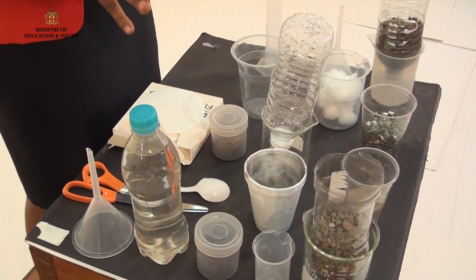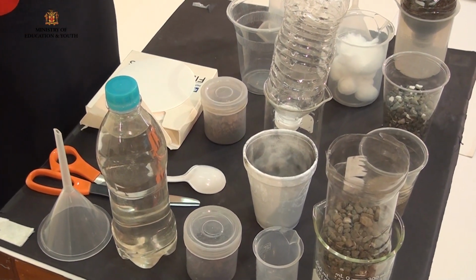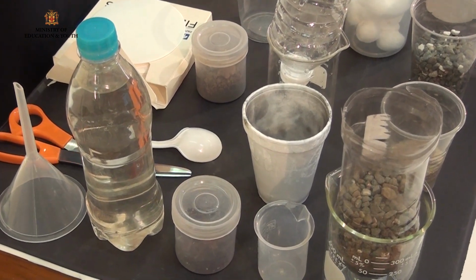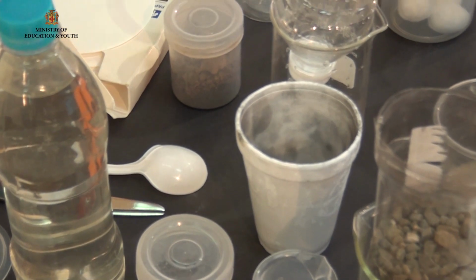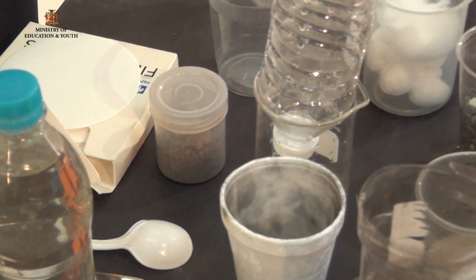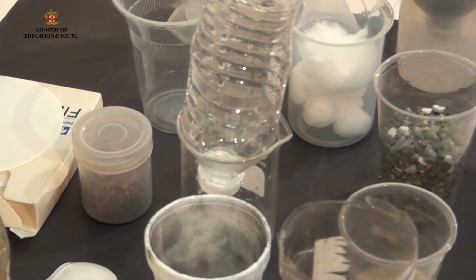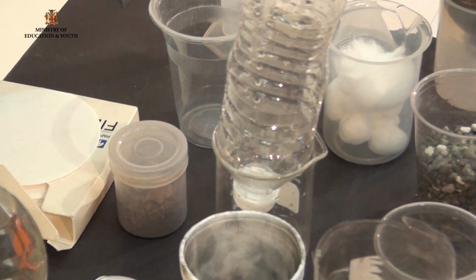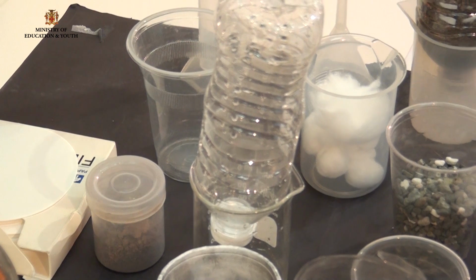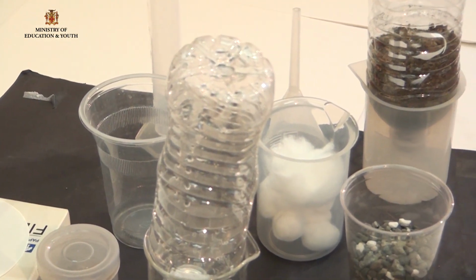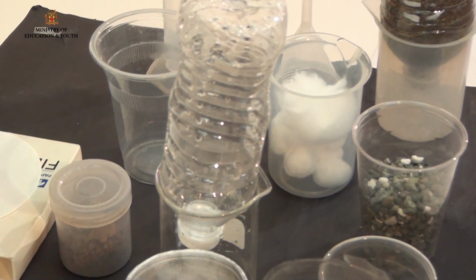So we're going to use these materials. Certainly, apart from our activated charcoal, everything else can be found in our immediate environs. Activated charcoal can be purchased at the pharmacy. I know we have certain soaps now that have charcoal in them, so you can always get that at the pharmacy. Okay, so how does this thing work?